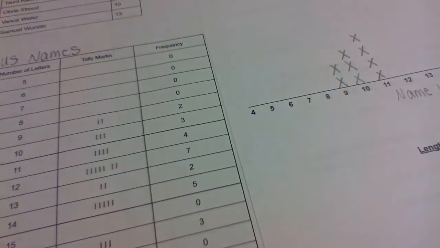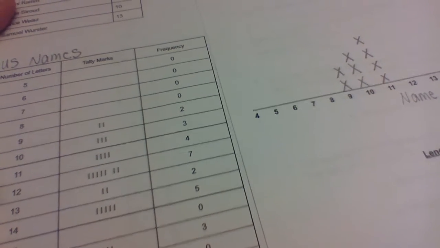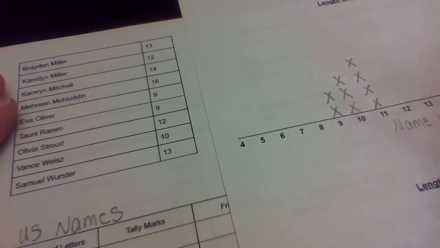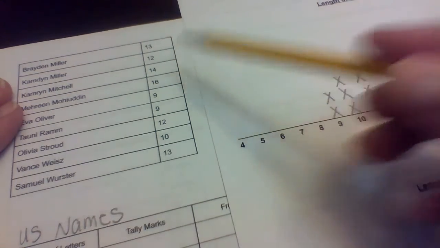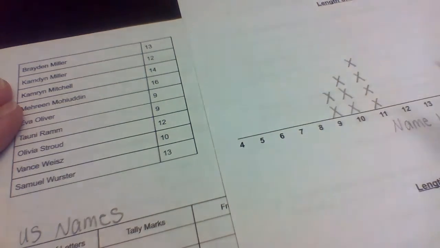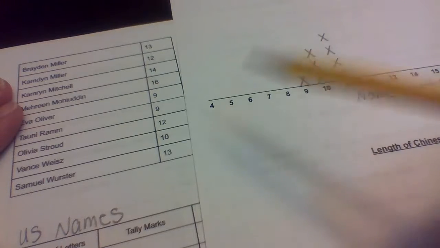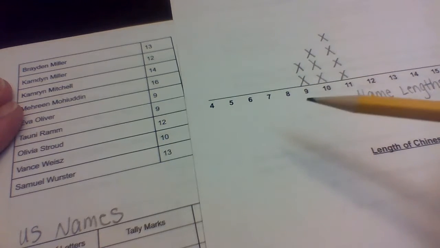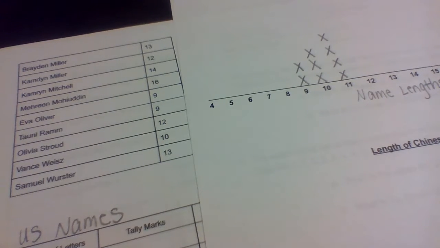And you can see where now the frequency table is really helpful because all of my data is organized. Instead of looking at my information here and saying, oh, here's a 13 and putting an X, there's a 12, putting an X, a 14, putting an X, a 16, putting an X, a 9, putting an X, another 9, putting an X, and maybe missing some of the numbers or not remembering where I left off.